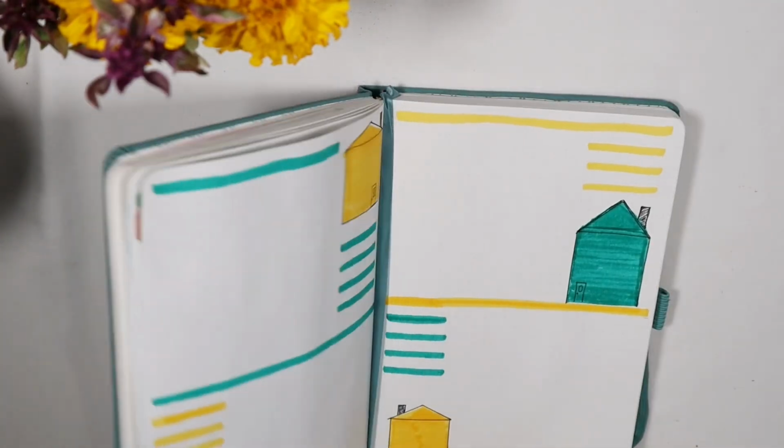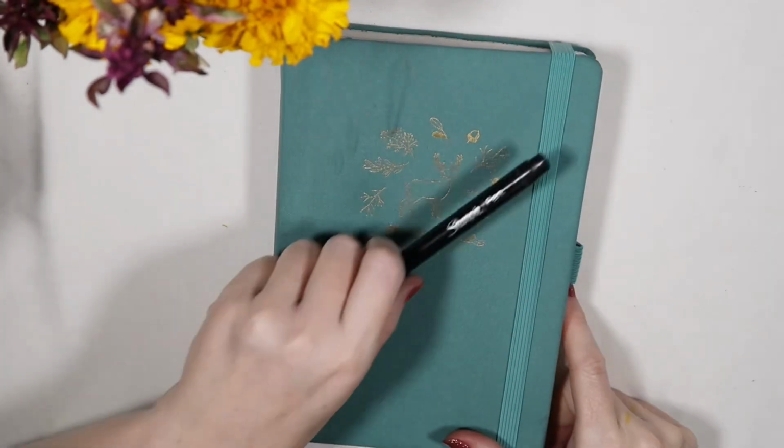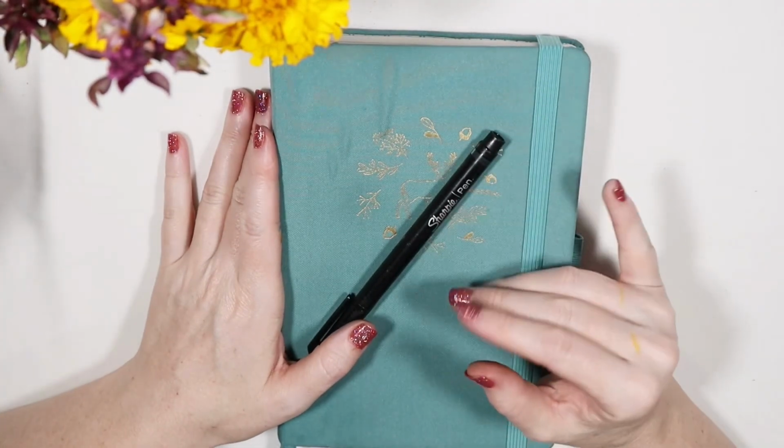So that is it. Nice and simple, but it did take me quite a long time. The cutting out of that second window was very long.